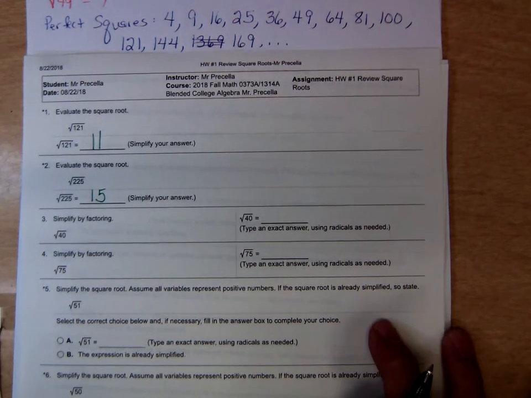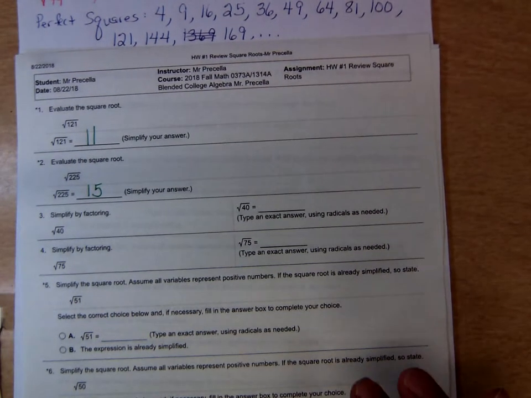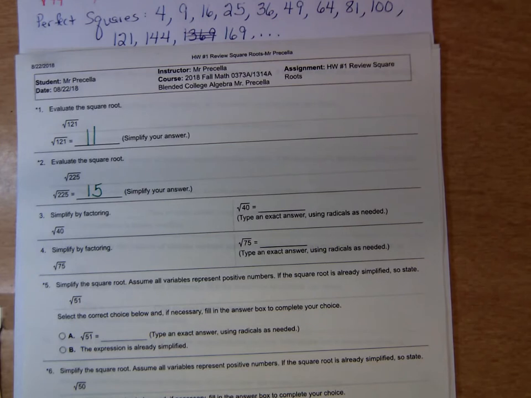Now, what about this one? How do we simplify a square root if that number under there isn't a perfect square? You see that 40? That's not one of the square roots we know just in our head, is it? We know the square root of 36 is 6. We know the square root of 49 is 7. So if we wanted a decimal number, I guess we could say that it's somewhere between 6 and 7.